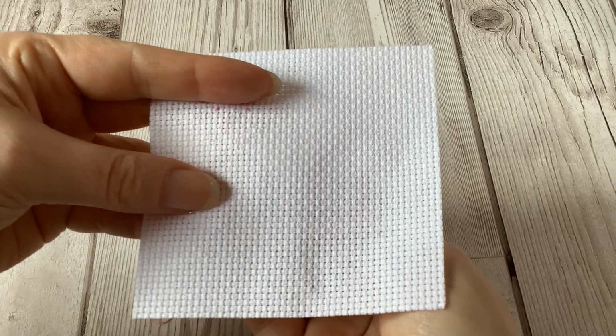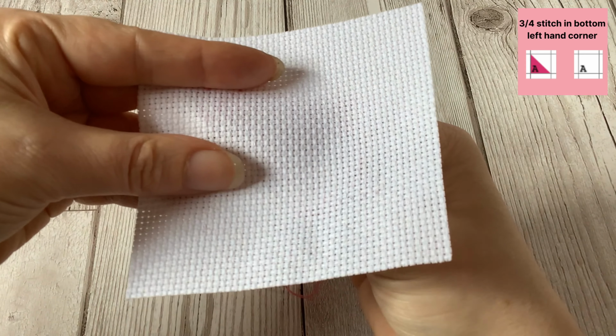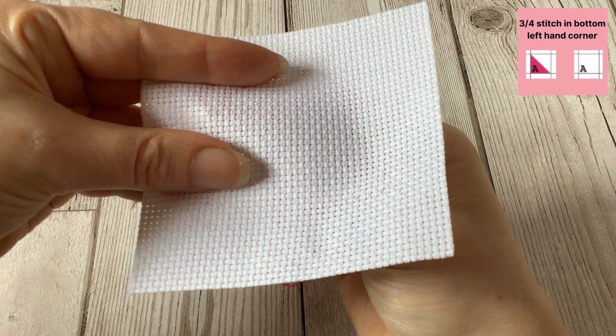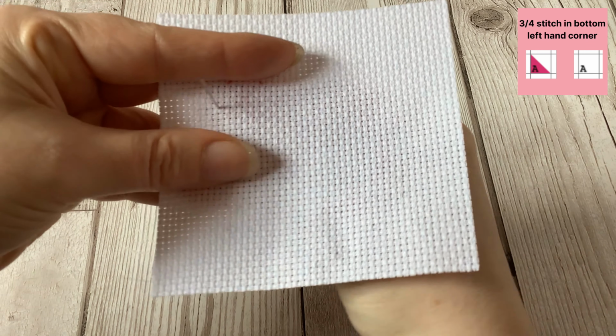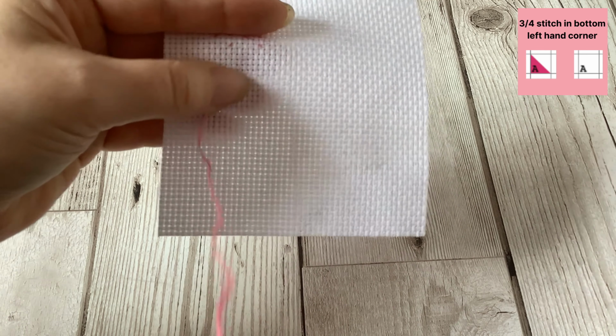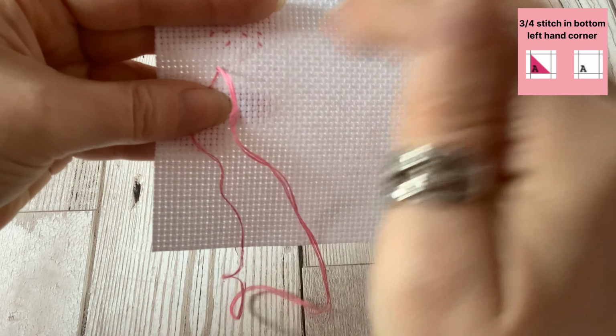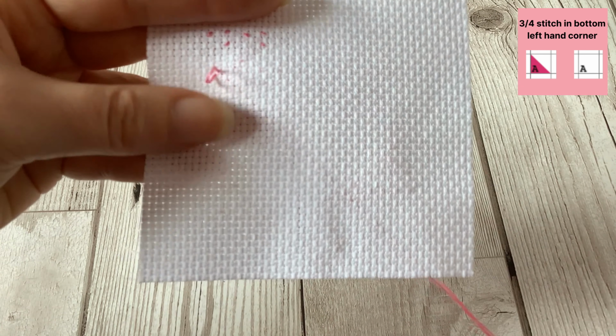So if we start with a 3/4 stitch in the bottom left hand corner. To do that, I would come up in the bottom left hand corner of the square, like so, and then go down into the middle of the square, so forming like a quarter stitch.